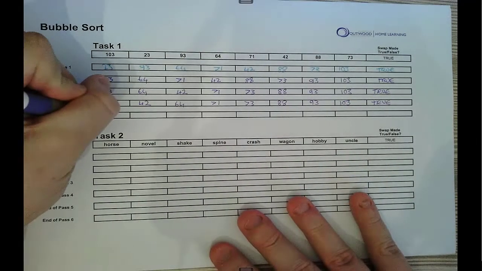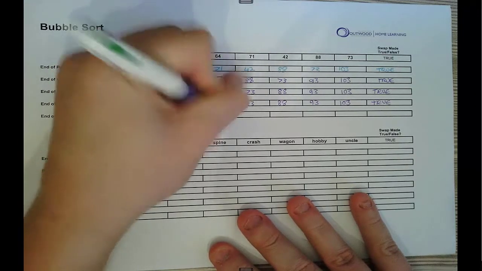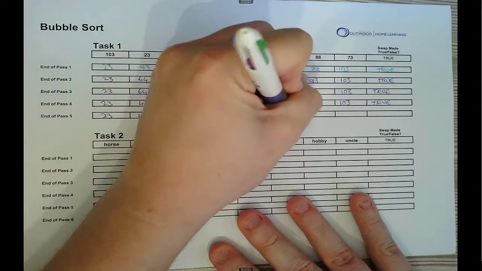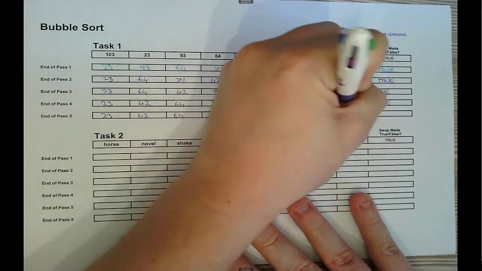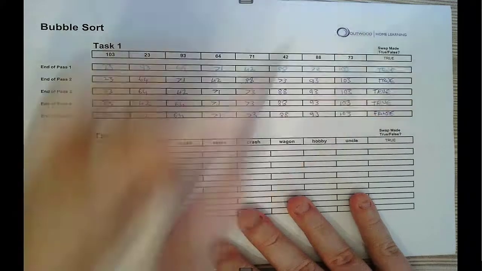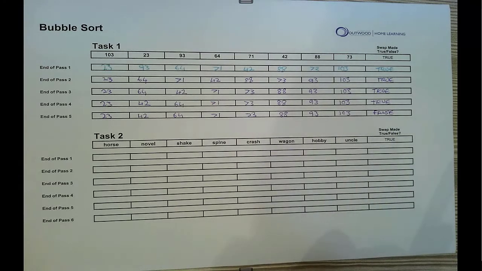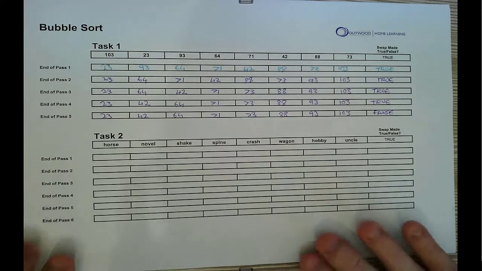So this time, 23, 42, they're all in order, so we're not going to make any swaps. Therefore, has a swap been made? Well, that's false. And at that point, a computer knows I've gone through the entire numbers and there isn't a swap. So therefore, I'm going to stop going through and trying to sort the numbers because they're in order. Okay, let's have a look at the next one then.